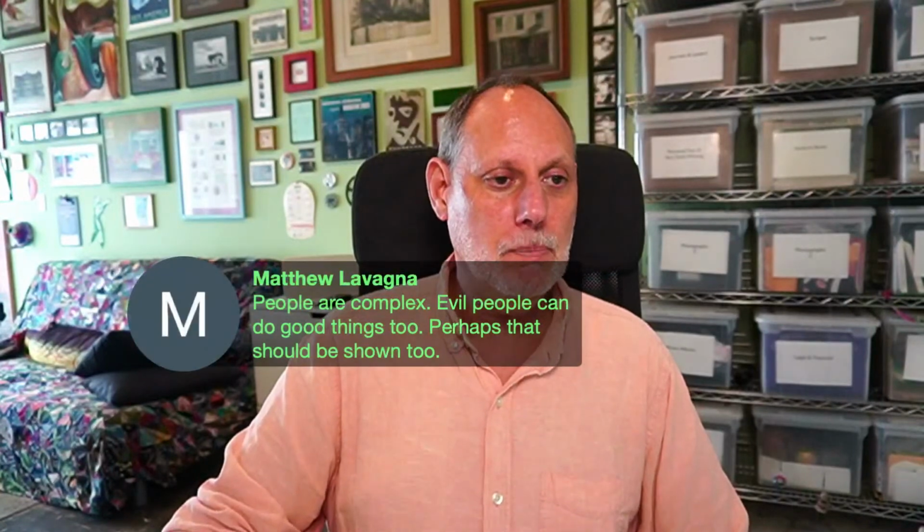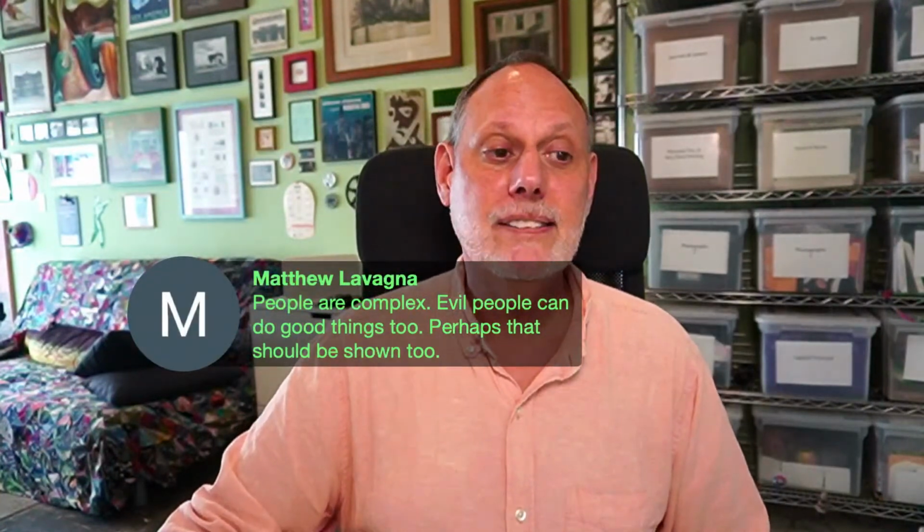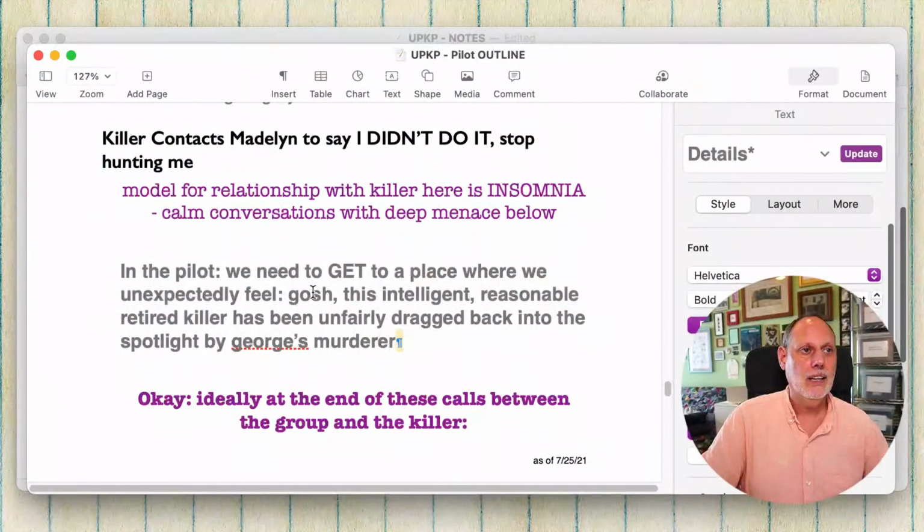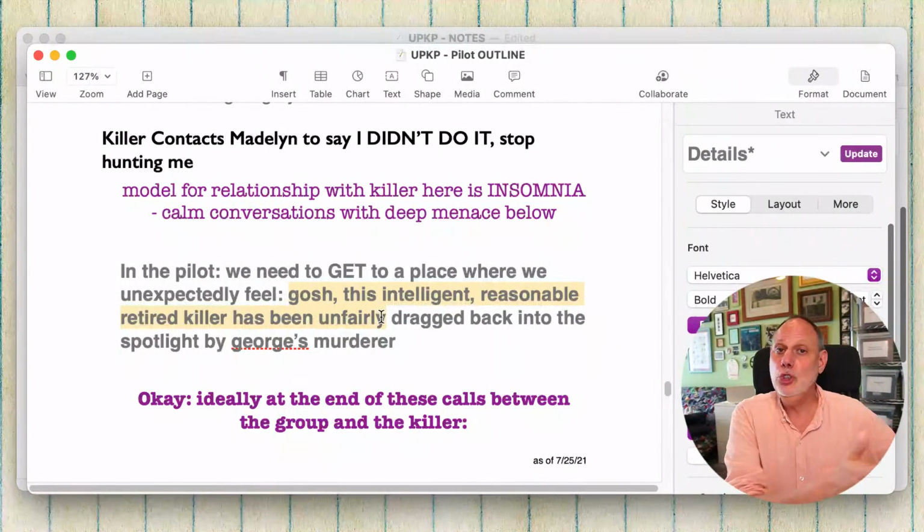Matthew points out people are complex. Evil people can do good things too. Yes, that is exactly what we will be getting at, is that in the pilot, when we meet him, we are going to be saying, gosh, this intelligent, reasonable person, or a person who used to do evil things, he's retired, he's stopped. So we're going to have sympathy for him, which of course will set us up for a later frightening disappointment. You're always going between themes and insights and plot twists and how cool they will be and what that will do to the audience's experience of the show as a whole. It's a complicated business.